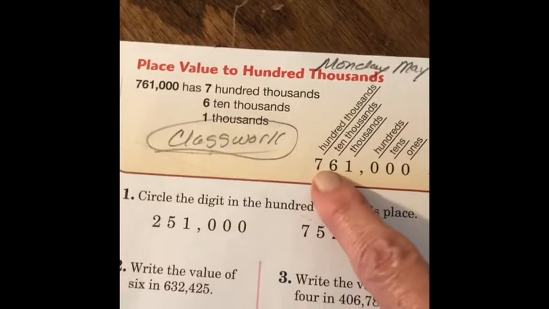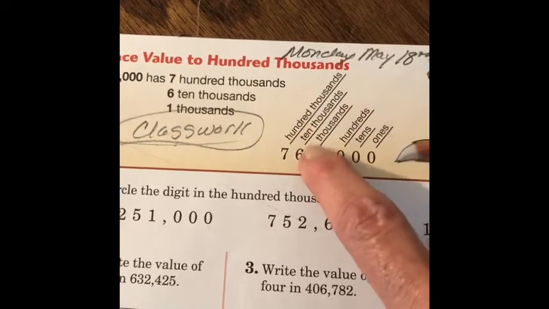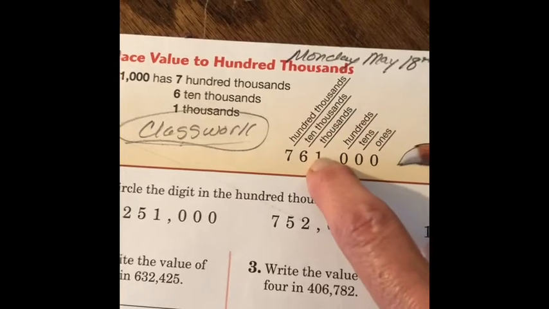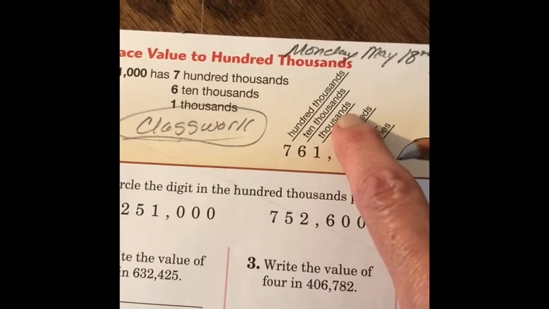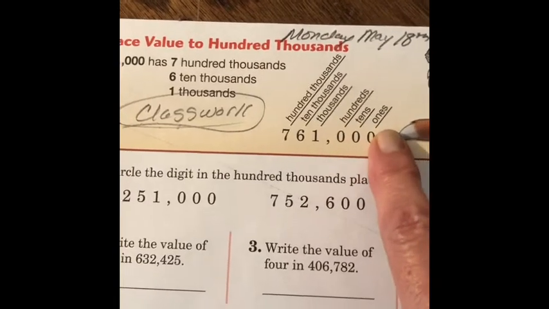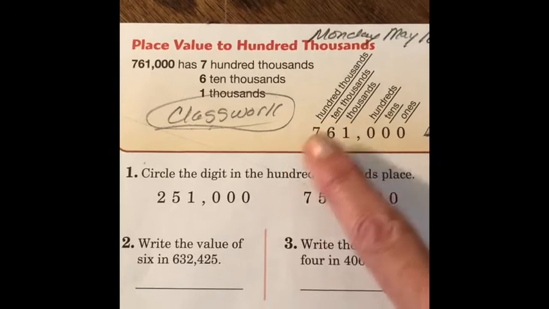If you look over here, you see it again. 7 is in the 100,000s place. The 6 is in the 10,000s place. The 1 is in the thousands place. And then you have the hundreds, tens, and ones. This is place value to the 100,000s place.